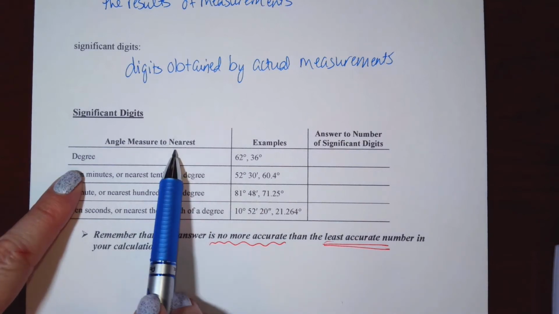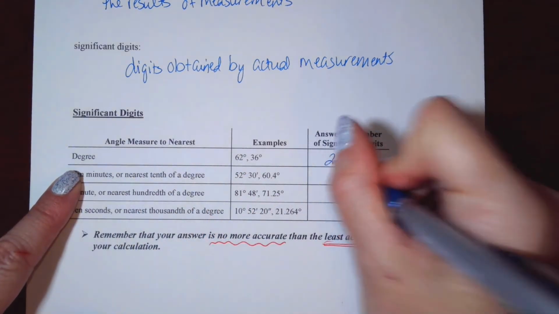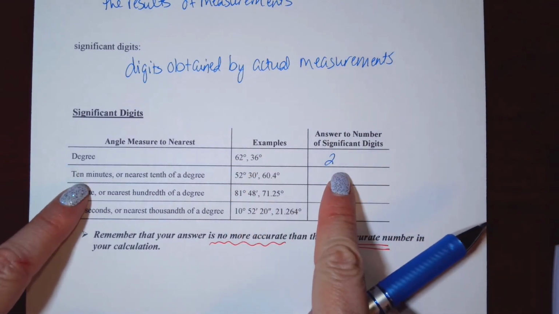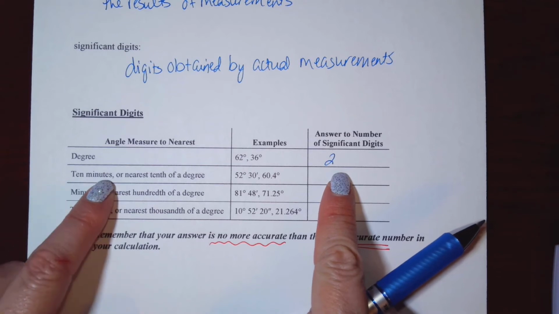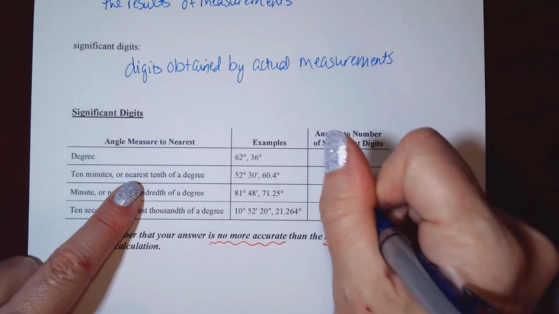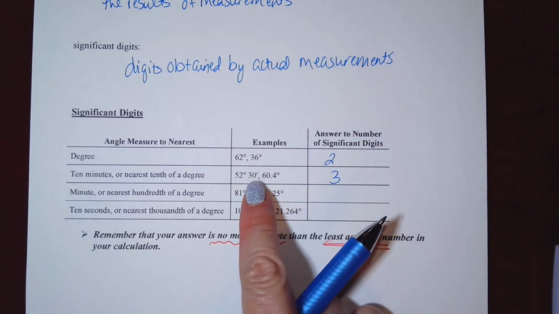If I'm measuring an angle to the nearest degree, for example, both of these values have 2 significant digits. 62, 36, each have 2 significant digits. If I go to the nearest 10 minutes or the nearest tenth of a degree, both of these values have 3 significant digits. Notice that I'm not counting that trailing 0 here for the 30.